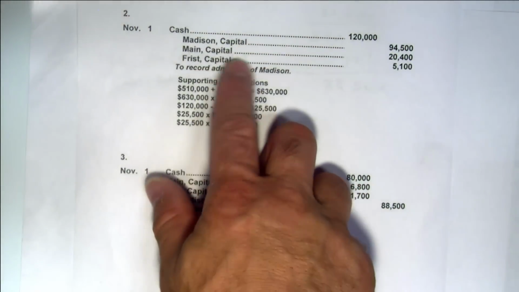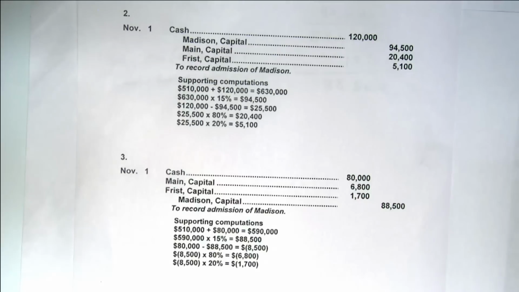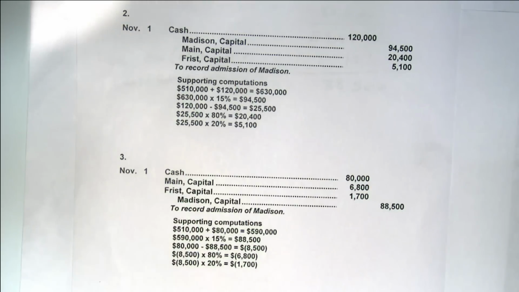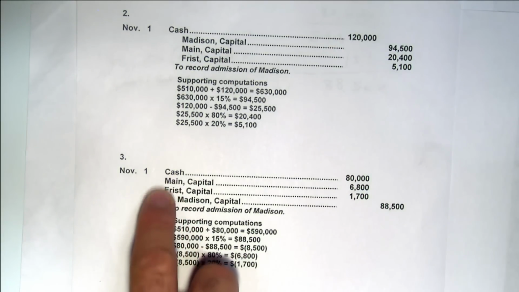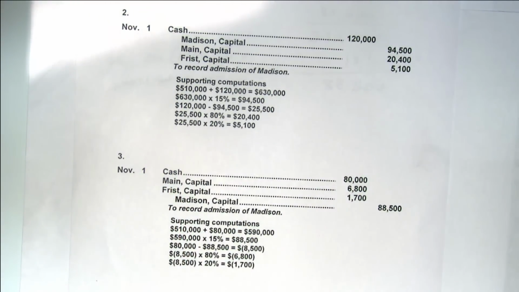This was a situation where, in essence, the old partners received a bonus because their capital accounts were increasing. This is a situation where, in essence, the new partner was receiving a bonus because the capital balances of the old partners were being debited or decreased. Cool? All right. Very nice. That's it for the homework, isn't it? Okay.